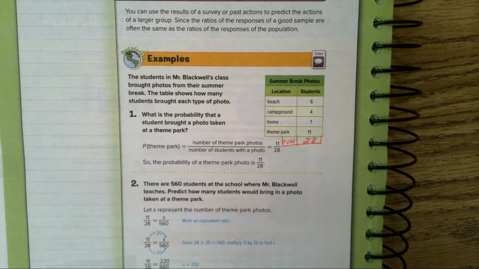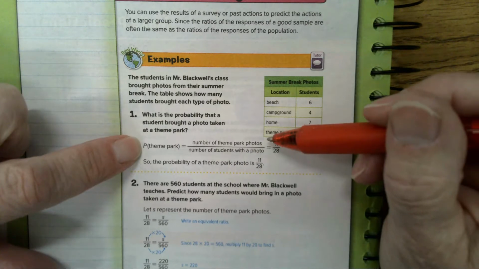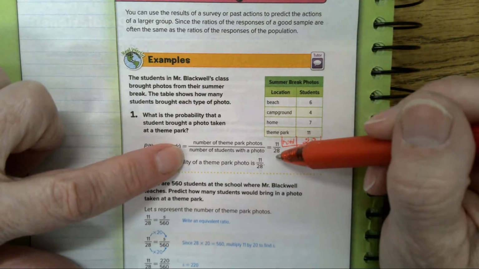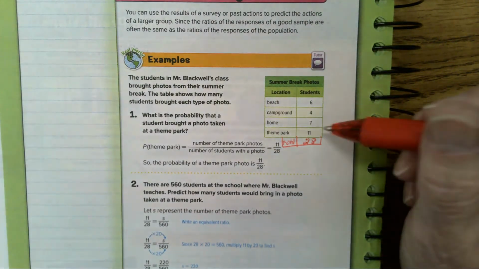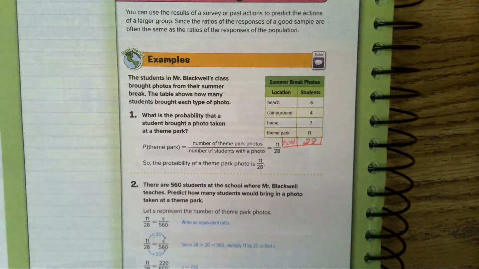Now it says, what is the probability that a student brought a photo taken at a theme park? Well, this is what you do. The probability of a theme park is the number of theme park photos over the number of students with a photo. How many theme park? 11. What's the total? 28. 11/28. So when they want to know what is the probability, you can keep it as a fraction. 11/28. Okay? Any questions on that? Okay, let's go on to example 2.